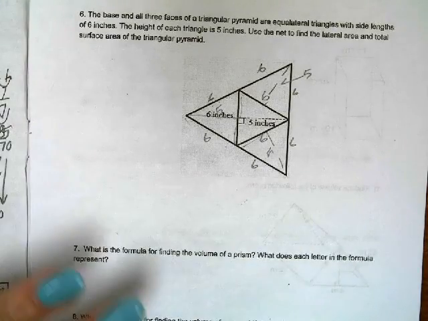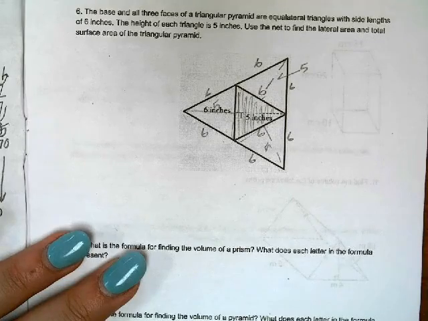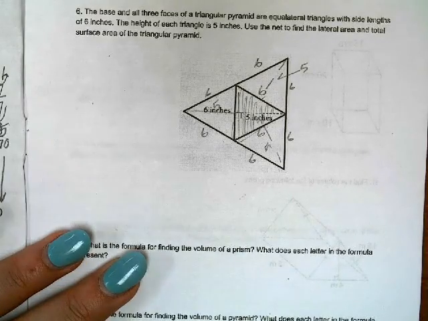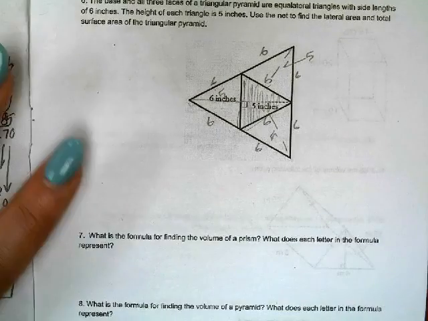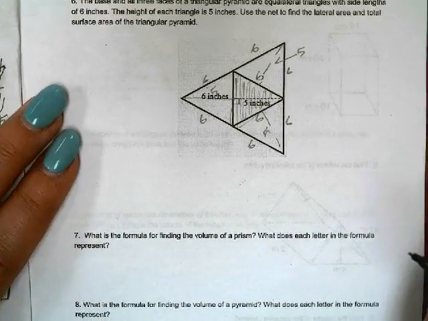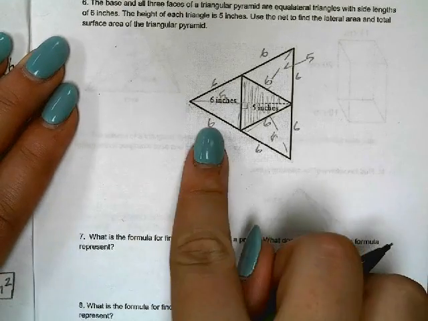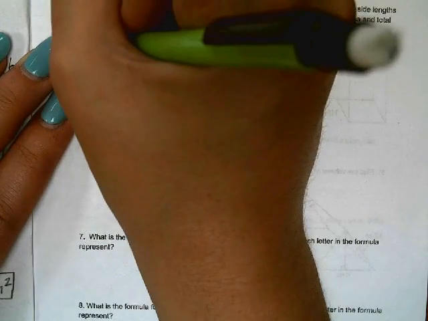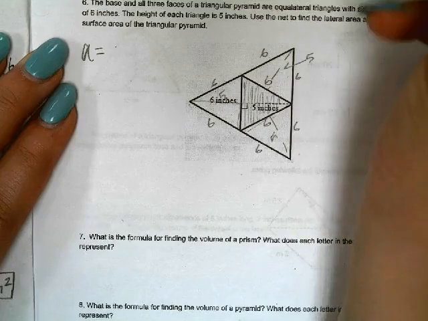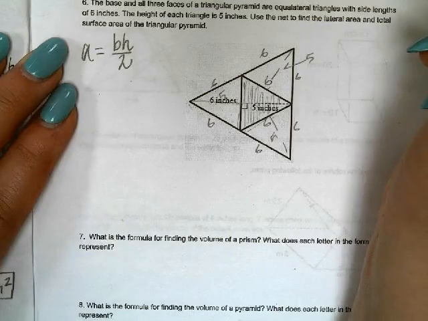All right, step 1, shade that base. Step 2, I kind of already did. I did the measurements. So we're going to move on to the next step, which is finding the area of each of these. Now, the good thing about this is that they're all equilateral. They're all the same, so we just need to find one area. The area of a triangle formula is base times height divided by 2.